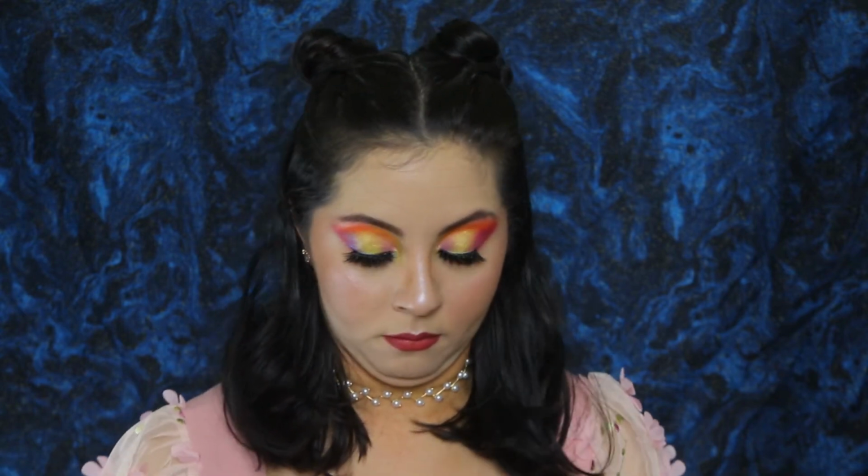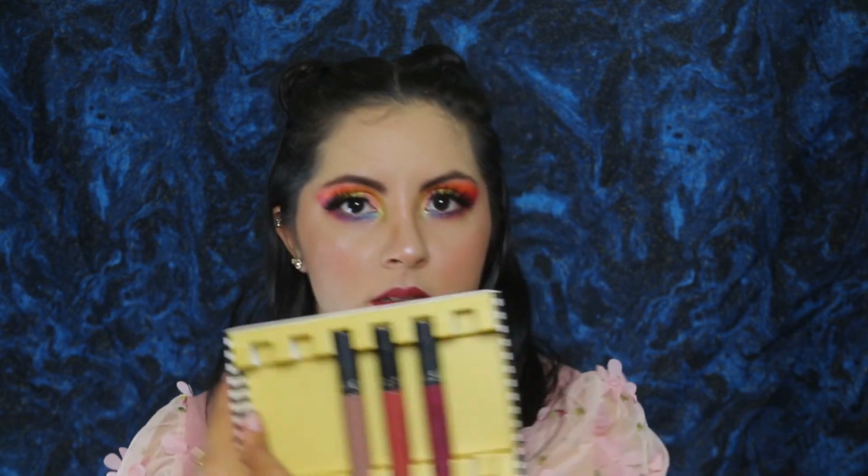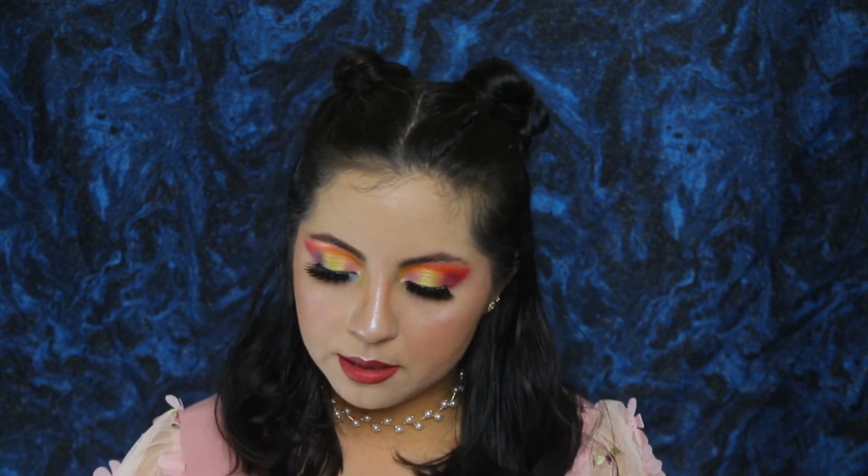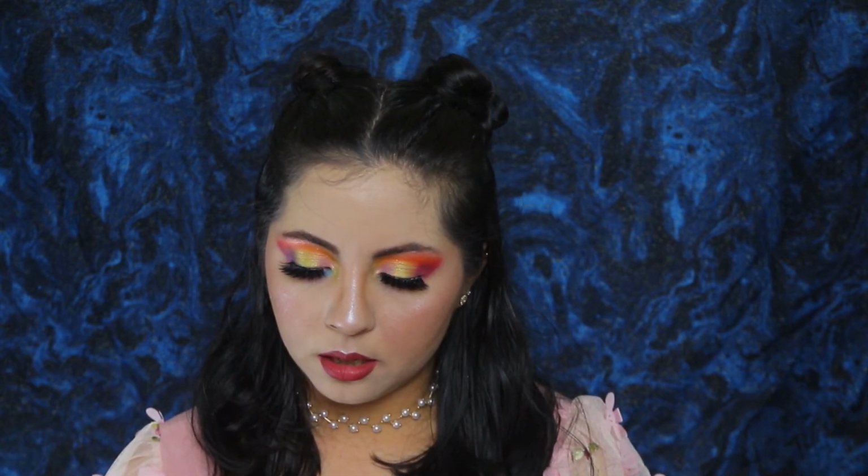So now I'm going to use this Sephora thing. It is from the Wild Wishes kit. It's a lip stain, I guess. There's others. My mom got it for me for Christmas. And I don't know what color this is.